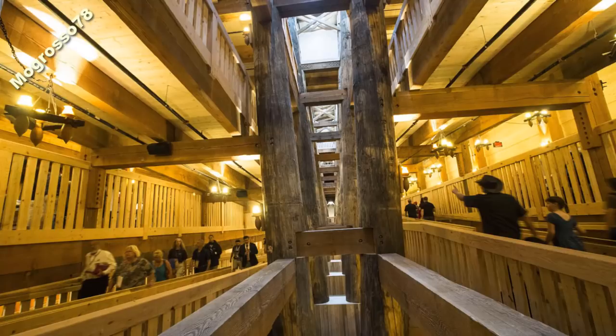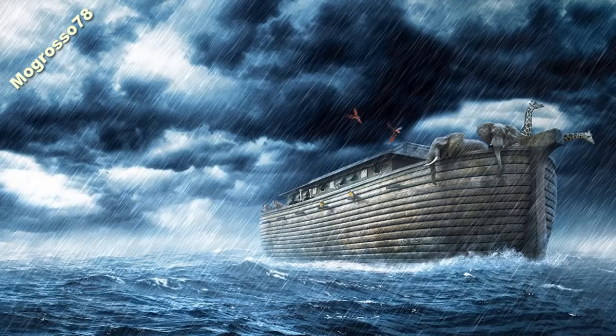Chapter 7, verse 4. For yet 7 days, and I will cause it to rain upon the earth 40 days and 40 nights, and every living substance that I have made will I destroy from off the face of the earth. So, Noah had 7 days to build the ark, and that ark should be totally independent for at least 40 days. Now, let's see what was the load composed by.